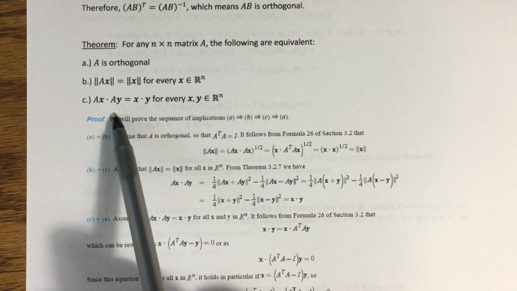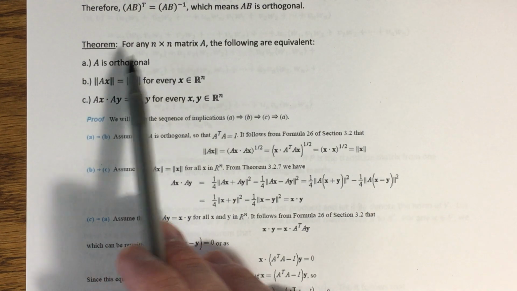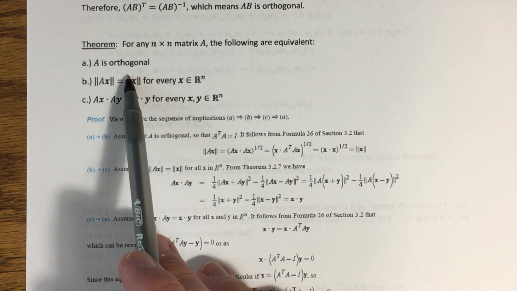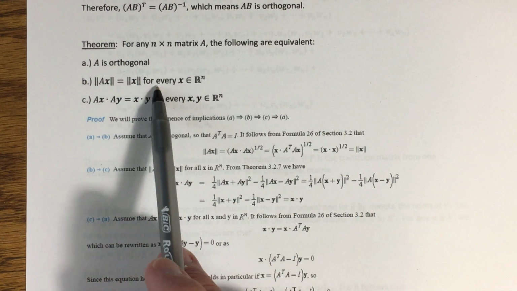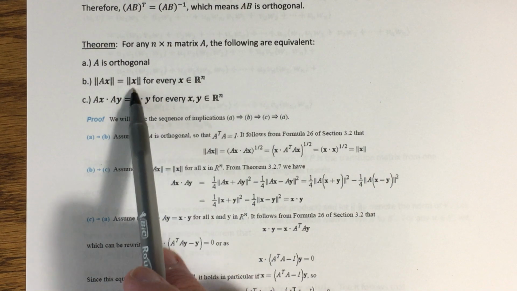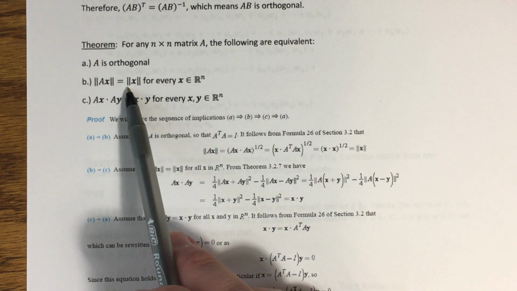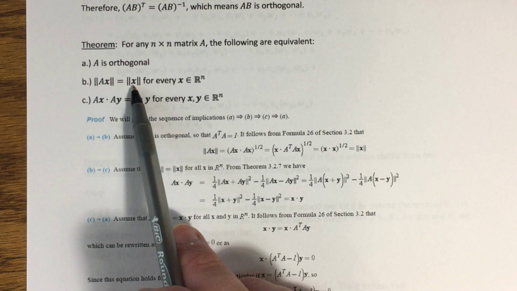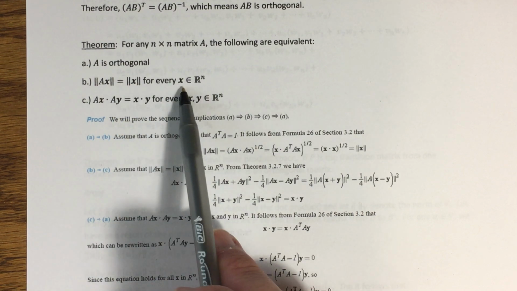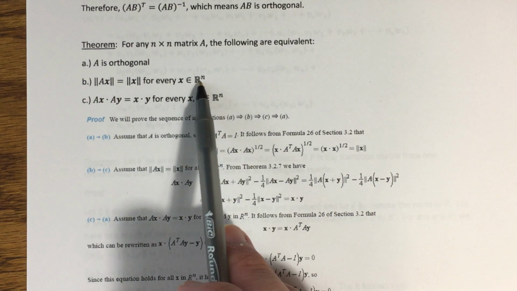So this is another equivalence theorem with 3 statements that are all equivalent. They are A is orthogonal if and only if the norm of AX is equal to the norm of X for every X in Rn. And I want to be careful with this because remember the norm of a vector is always relative to its inner product. So when we talk about the norm of X and the norm of AX, remember both of these vectors that I'm taking norms of would be vectors in Rn.